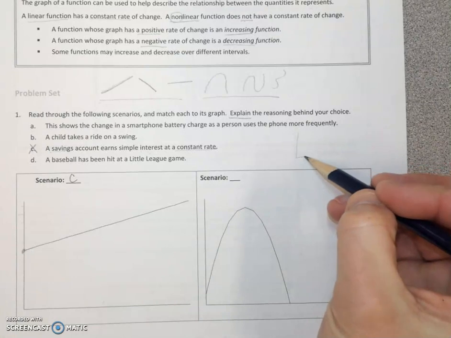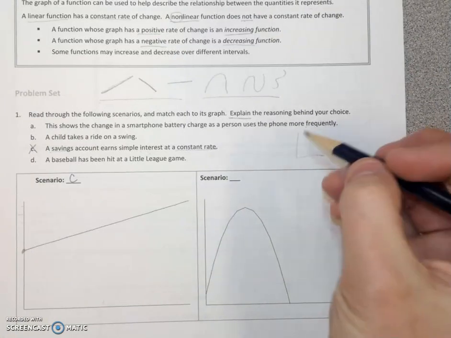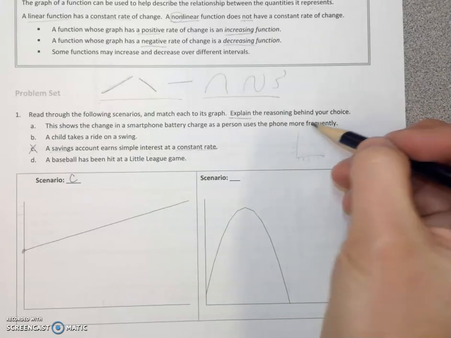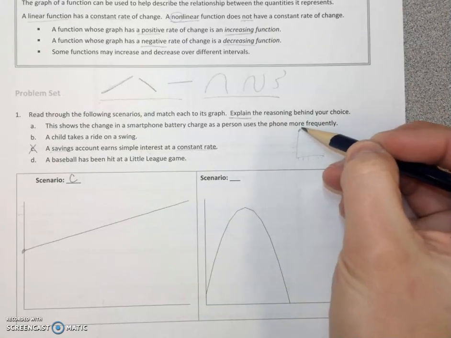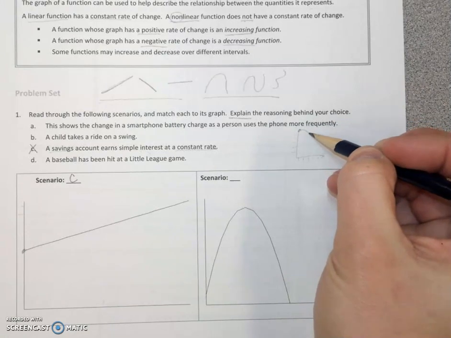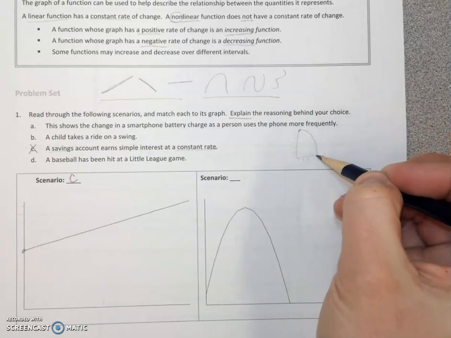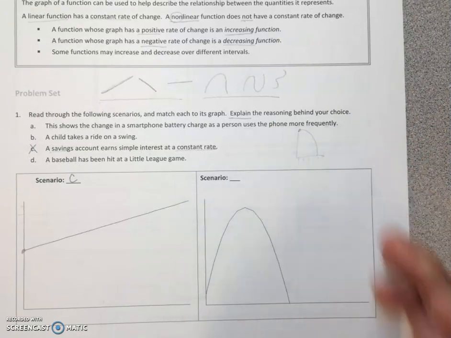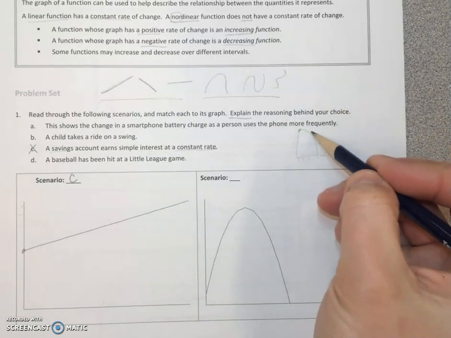If you were to picture a cell phone battery charge on a graph, you have the charge percentage here, and you have time down here. And you start, hopefully, with 100% charge, but then as time goes on, the charge starts to die. And as you use it, it might die. And it says uses the phone more frequently. So we're looking for a graph that looks like that.